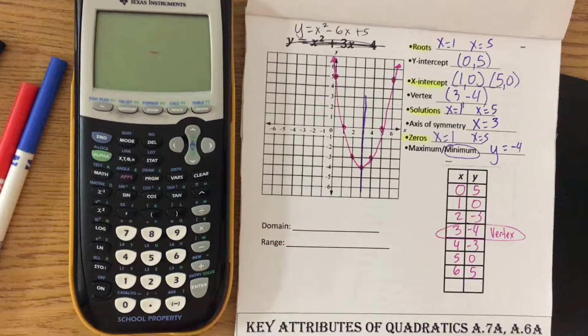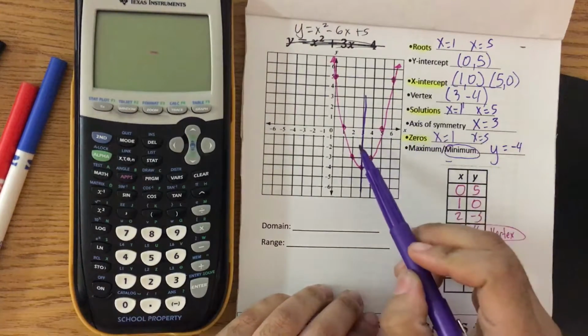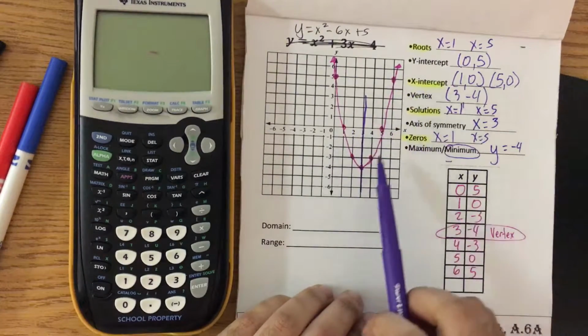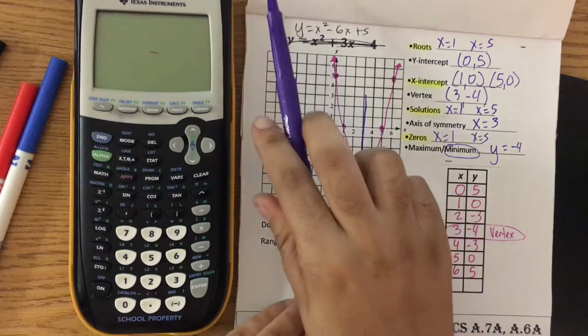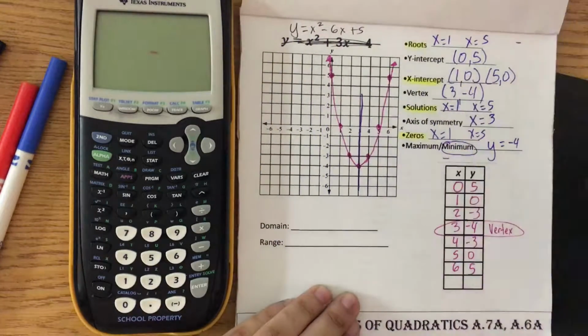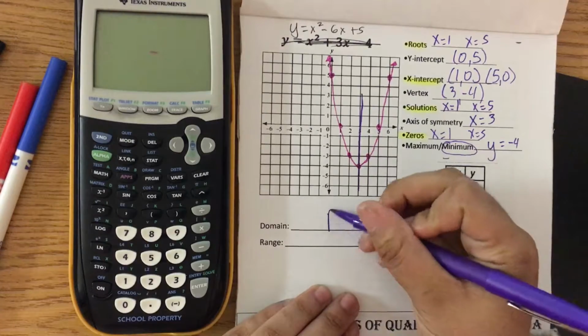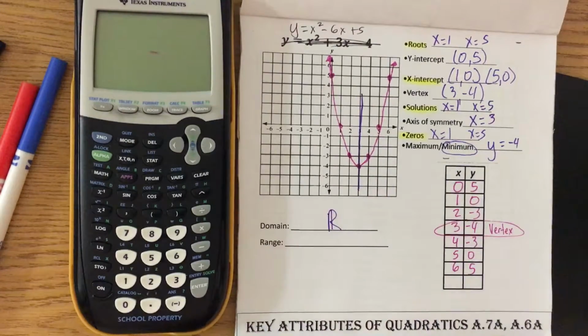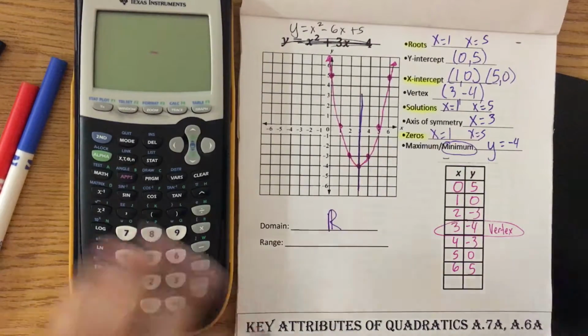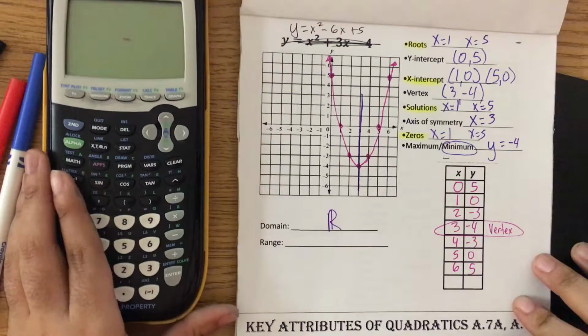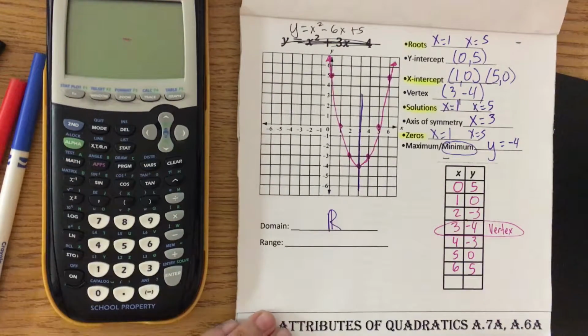Okay, the domain. It's a set of all x values. So if I follow the x-axis, it goes left forever, and it goes right forever. So in that case, it's all real numbers. The range, all y values.